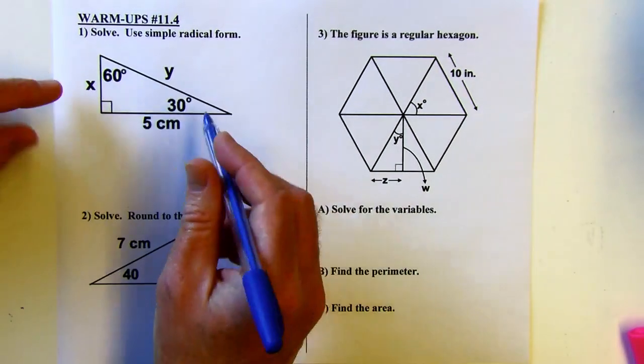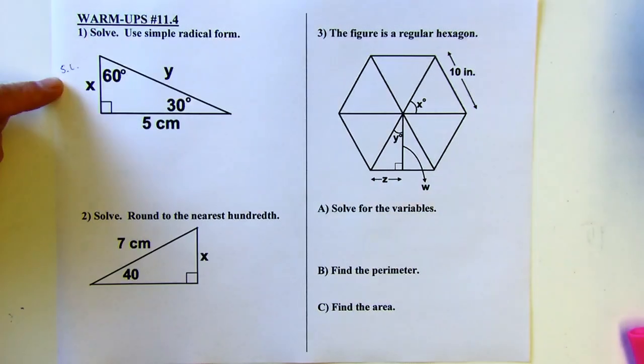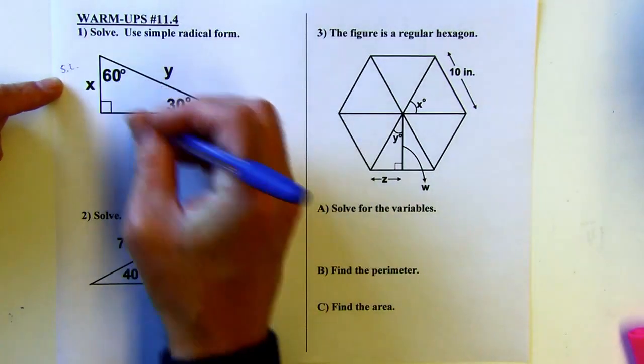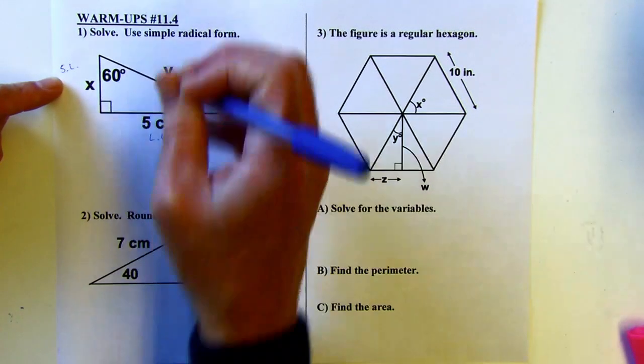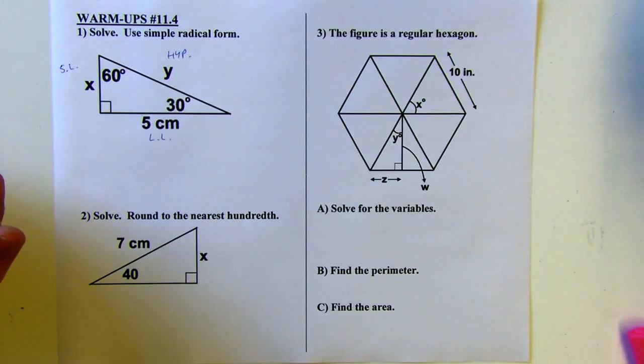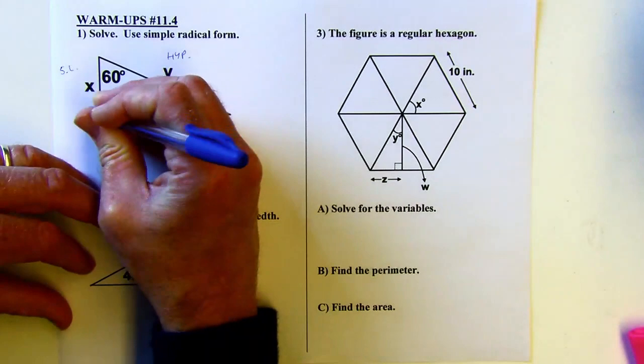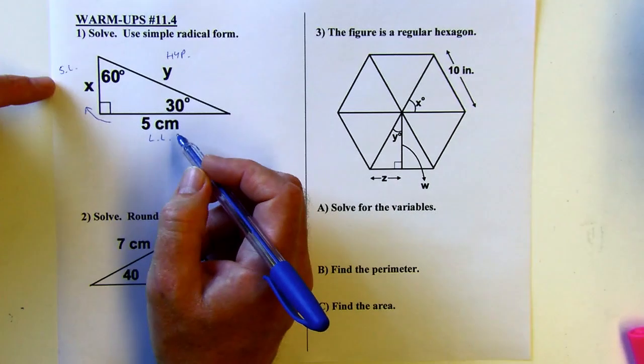Okay, so the short leg is going to be across from the 30-degree angle, so I'm going to put SL for short leg. The long leg is going to be across from the 60-degree angle, and then this is my hypotenuse across from the right angle. Okay, so I've got the long leg, so I want to always get the short leg first if I don't have it to begin with. So I'm going to get it from the long leg.